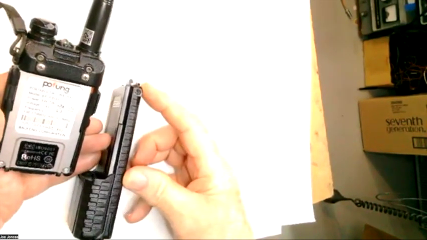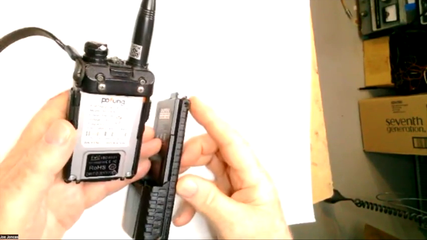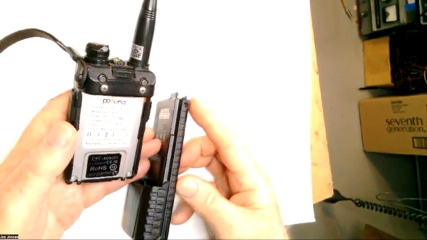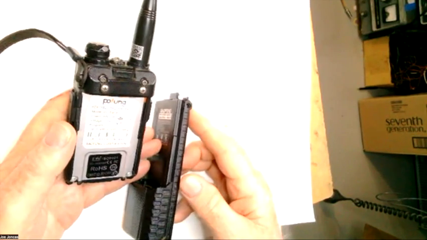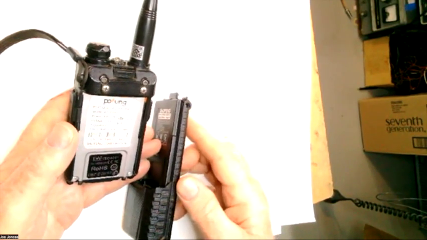Correct. Yeah. So and it's 8-watt. Baofeng sells mostly 5-watt radios. So it's a little stronger. That's a lot of power for a handheld.